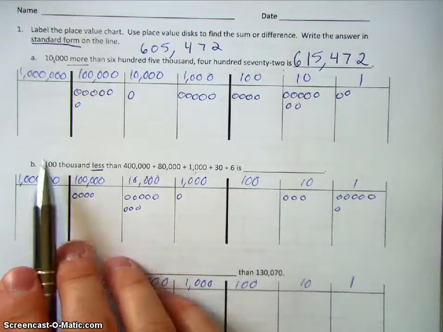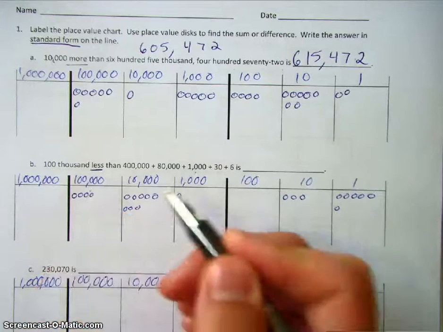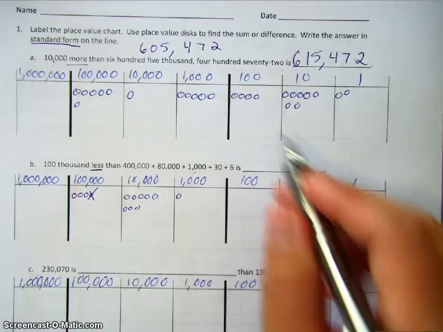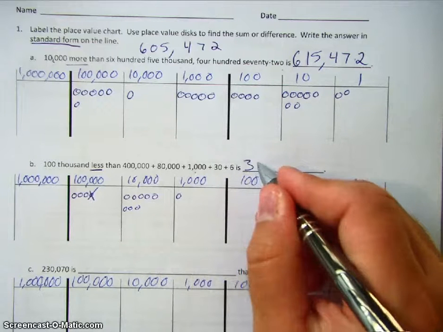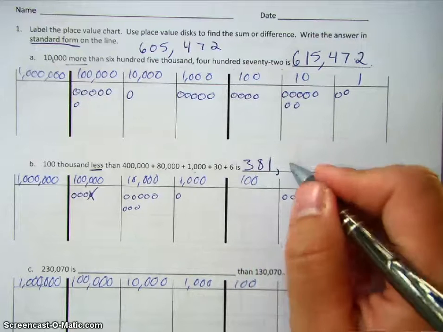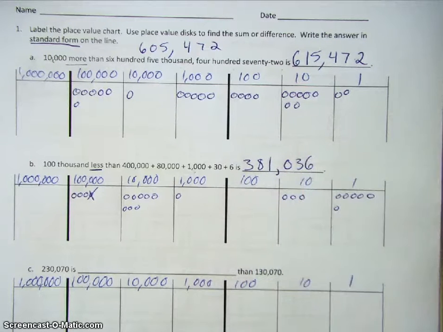Now we want 100,000 less than that. So we're just going to cross off one of the 100,000s. Okay, and you can see that we have 300,000s, and then all the rest of our digits stay the same. So we have 381,036: 381,000, 0 hundreds, 3 tens, and 6 ones.